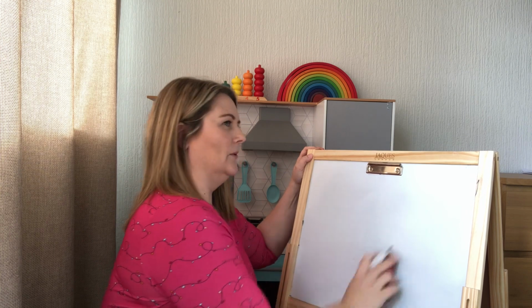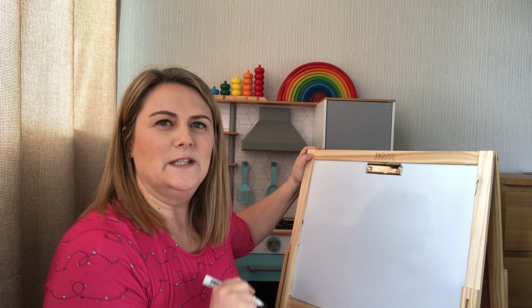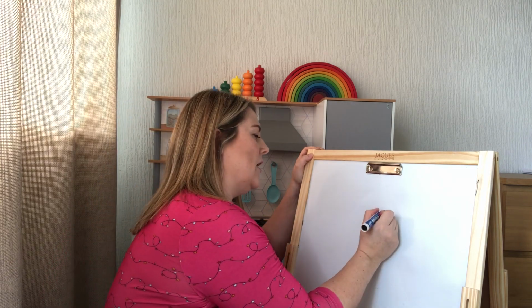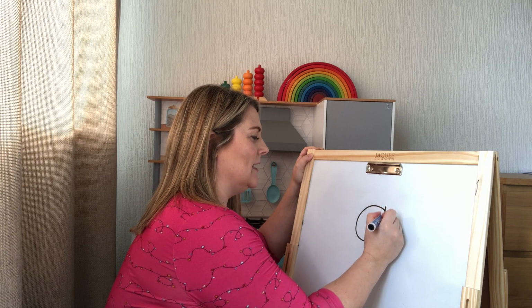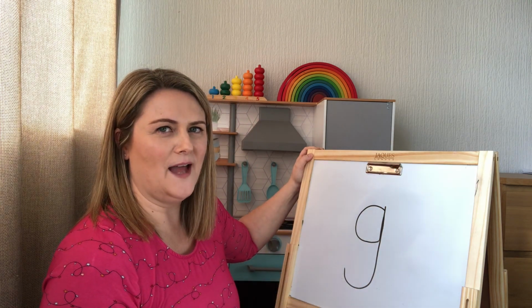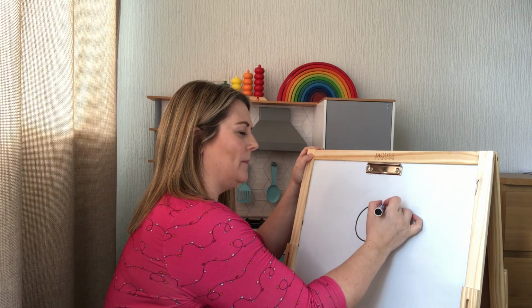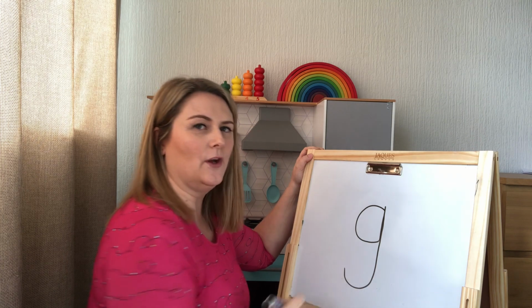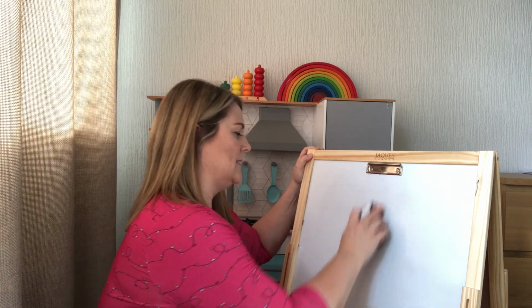Next up, we've got that cheeky Goldilocks. Are you ready? Let's hope she's not been stealing any porridge today. We go around Goldilocks's face, up to her bow and down her hair with a curl. It's quite a tricky one, that. Ready? Around Goldilocks's face, up to her bow and down her hair with a curl. G, g, g. Now, on to the next curly caterpillar letter.